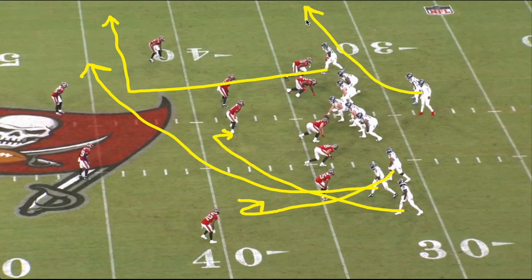And then Tony Pollard is going to be running himself on a table route, which looks like a perfect route concept versus cover 2, because we know in cover 2, we want to put the defender that's going to be in this area right here in conflict. The idea is we're going to force him to either drop back to cover Chig on the deep out, or step up to go on the table route and take out Tony Pollard.